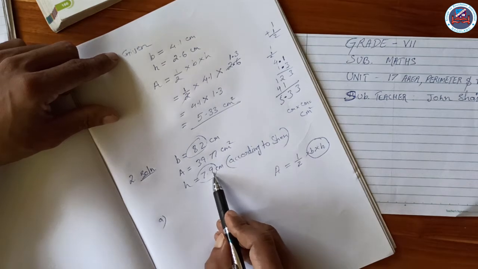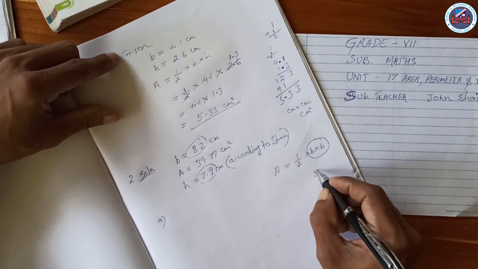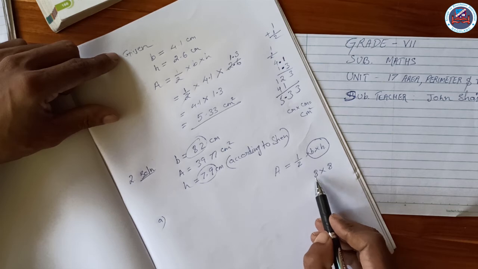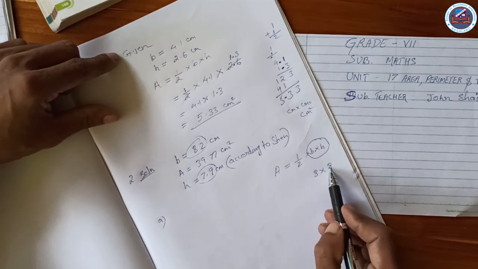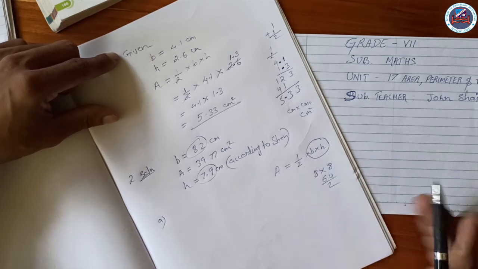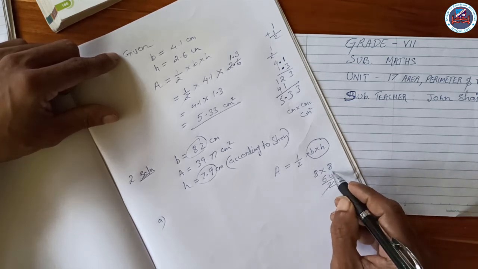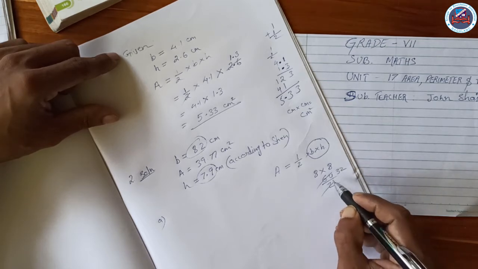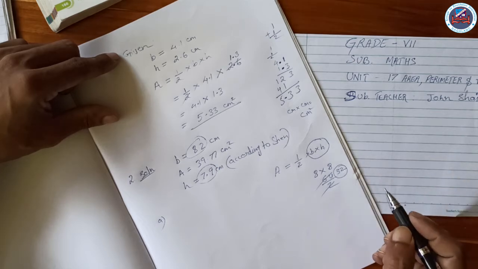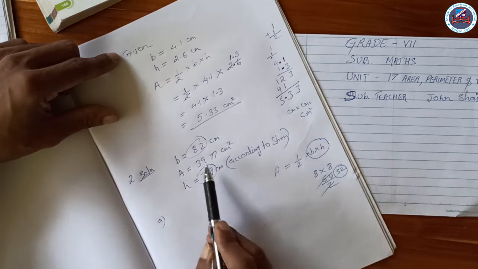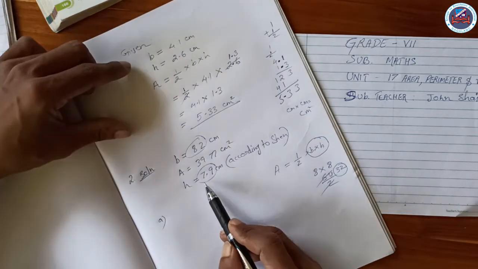Round it. 7.9 we can take as 8. Round to the nearest whole number. 7.9 means 8. 8.2, we just take 8. Now this is base, this is height. Let's see. 8 times 8, 64. Divided by 2. This is just a rough calculation, mental calculation you have to do. When you cut, you will get area. 2 times 3, 6. 2 times 2, 4. Your area is 32. Now look, actual area is 39. It's not too close. That's why she is wrong.